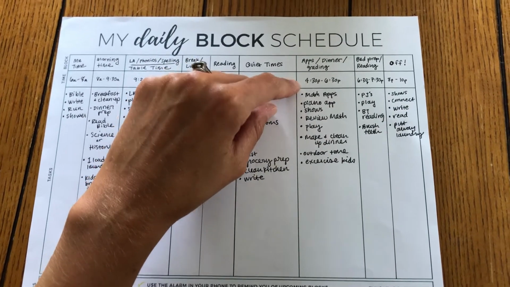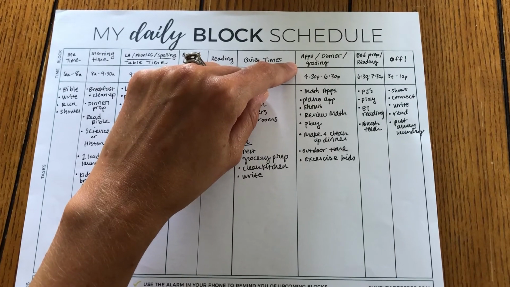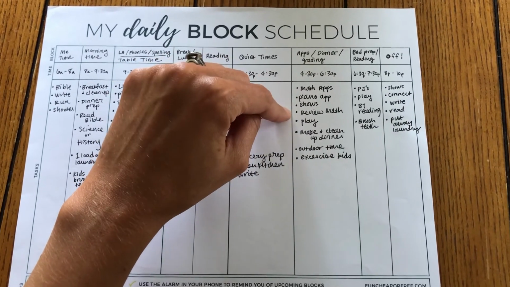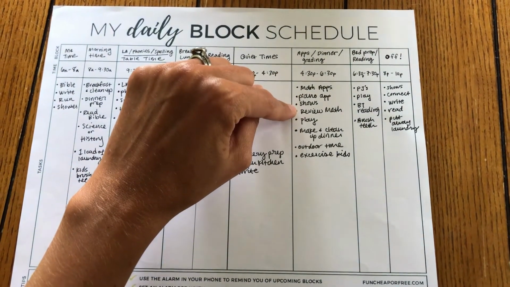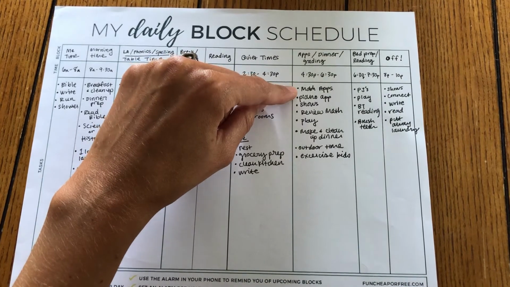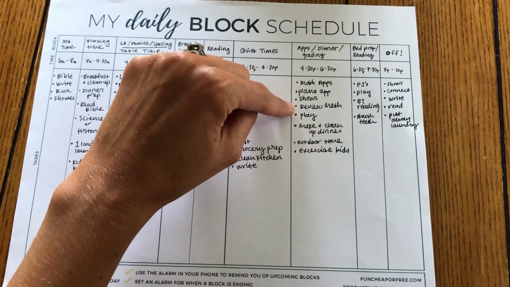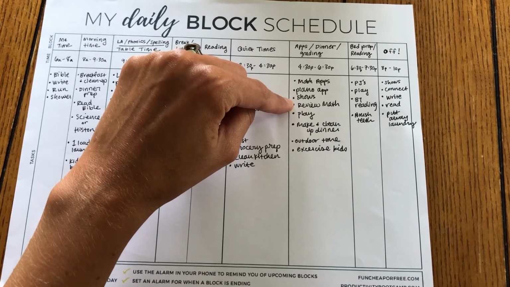From 4:30 to 6:30, this is when kids can use apps, or I work on dinner. This is where we make dinner, we eat dinner, we clean up dinner, and I do any follow-up grading. So usually from 4:30 to 5:30, they're doing their math apps, or I have a piano app they can do. That's when I'm sitting down reviewing the math that my daughter did during her quiet time. We're going over that together.